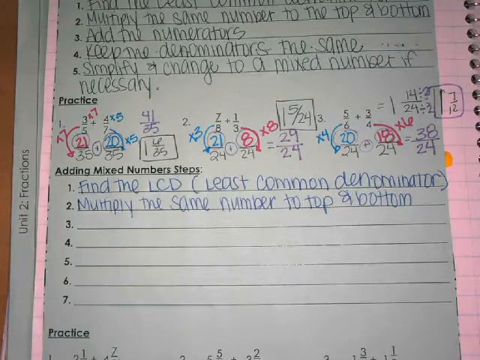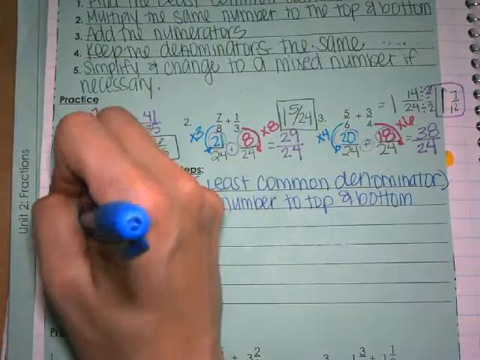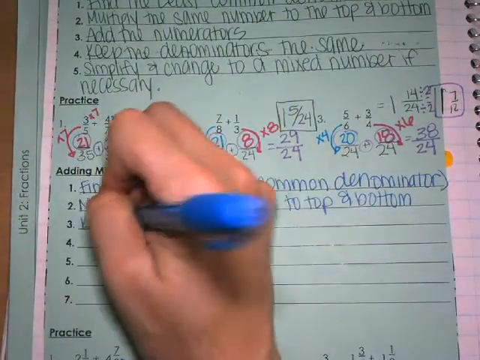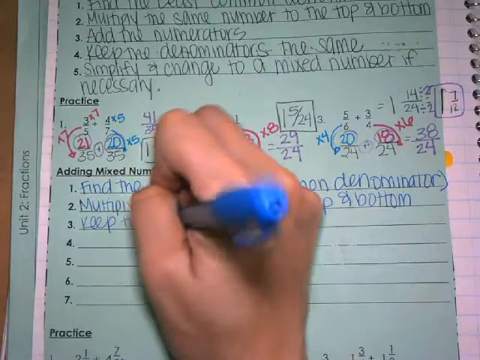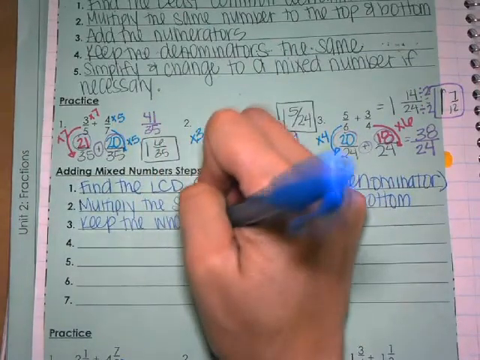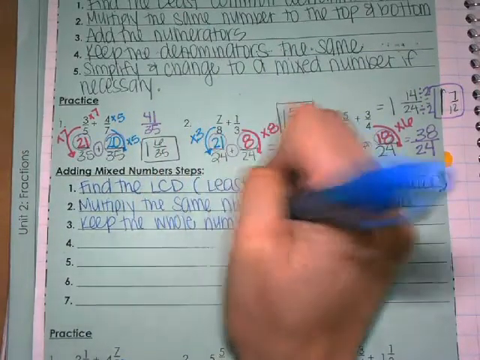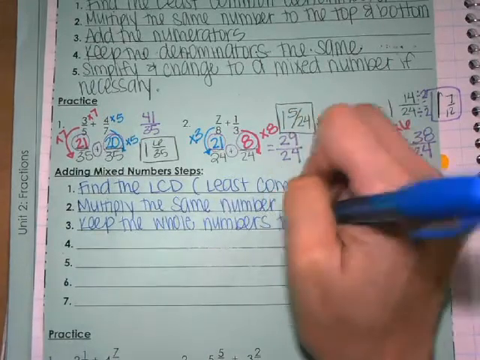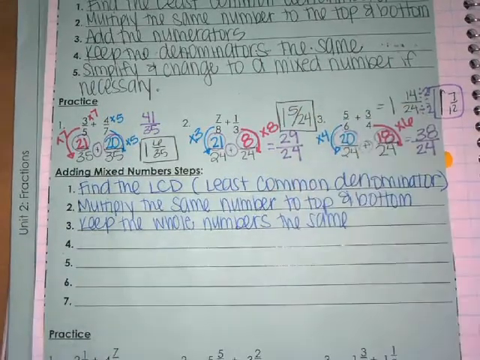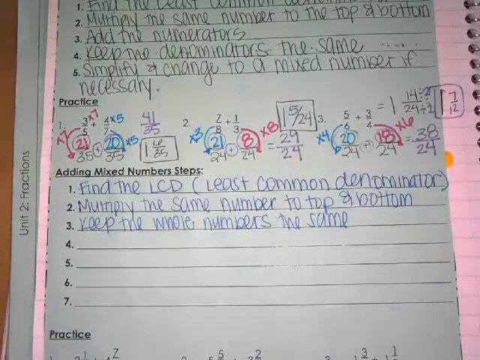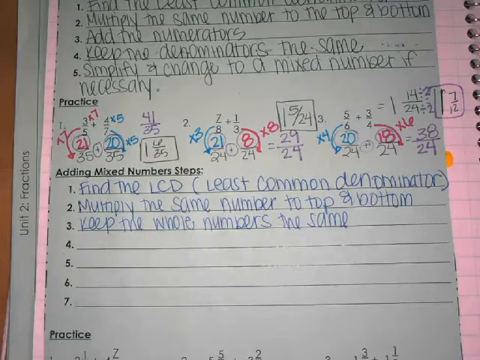Step 3, keep your whole numbers the same. So you are essentially doing exactly what we did with adding fractions so far. The only thing that we added is those whole numbers, but everything else so far has stayed the same. Does that make sense, everyone?